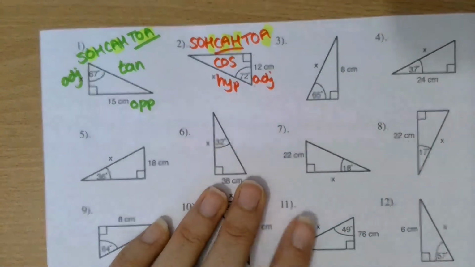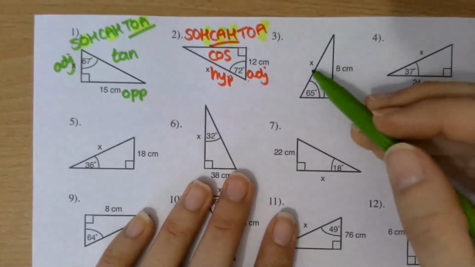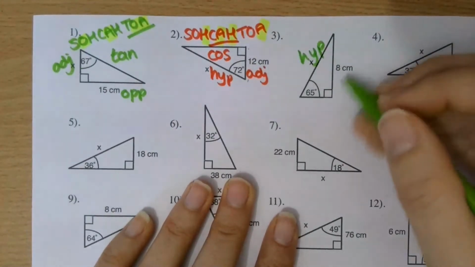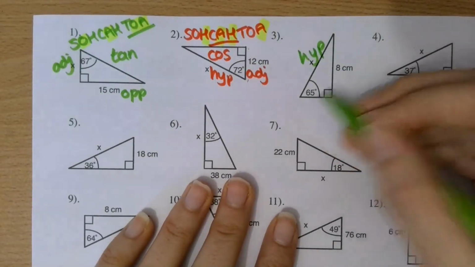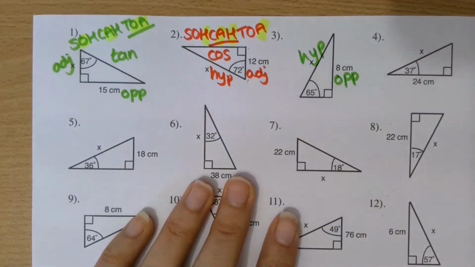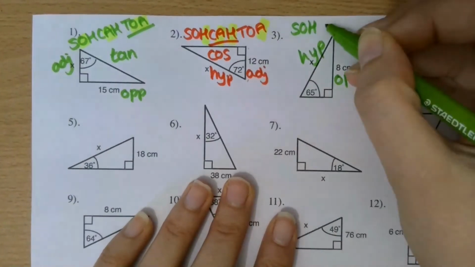Next triangle, we've got an angle of 65. So x is the hypotenuse. That one's, like I said, I always find the easiest one. And 8 is opposite 65. So 8 is the opposite side. This would be the adjacent, but I don't care. It's not any information I need. So we write out SOHCAHTOA.